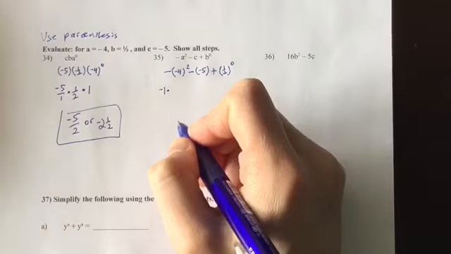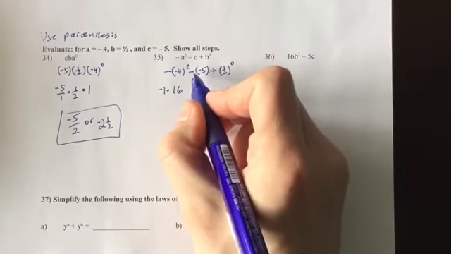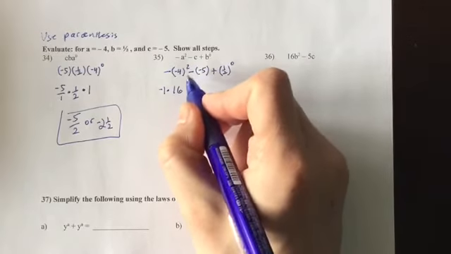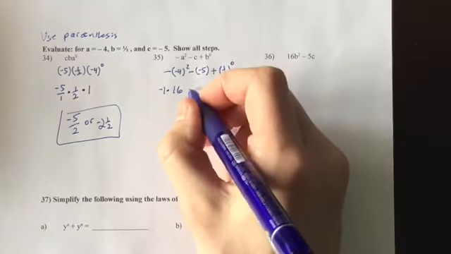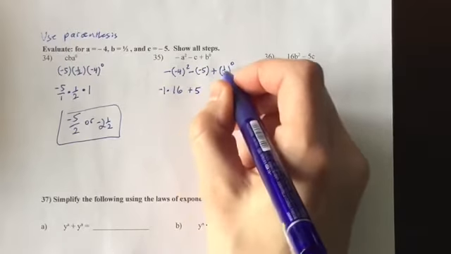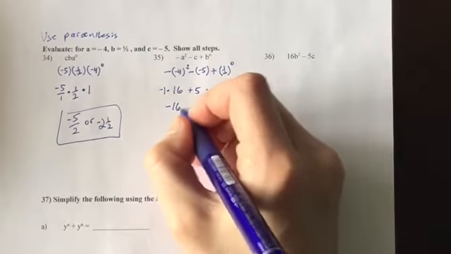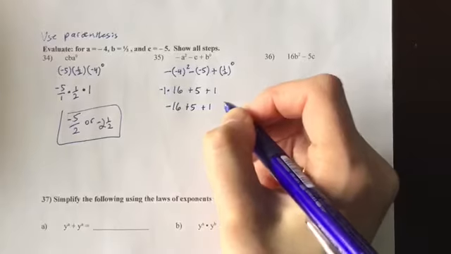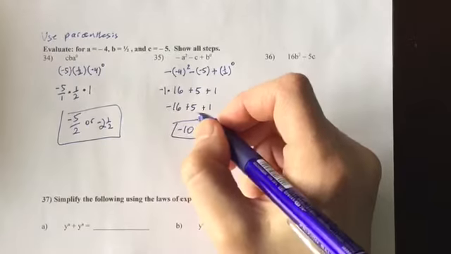Negative 4 squared, negative 4 times negative 4 is positive 16. Here we can combine that double sign because that's negative 1 times negative 5, which would be positive 5, and then that 1/2 to the 0 power is just 1. So really negative 16 plus 5 plus 1 is negative 10.